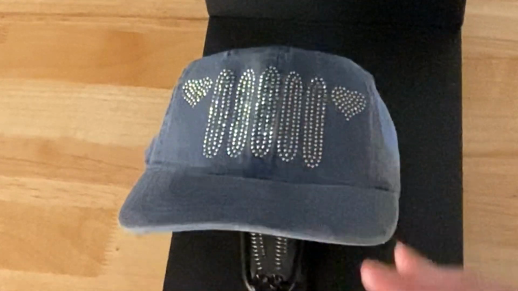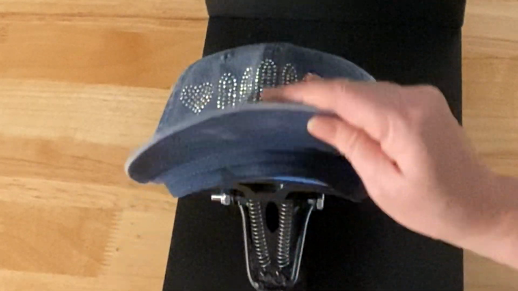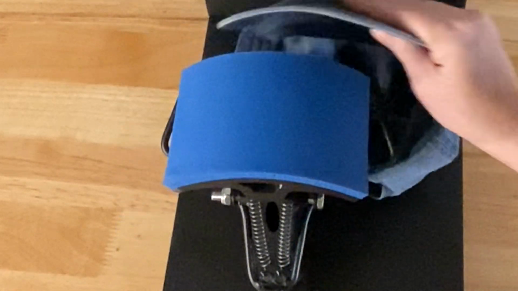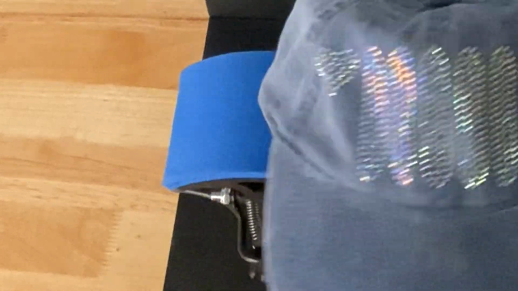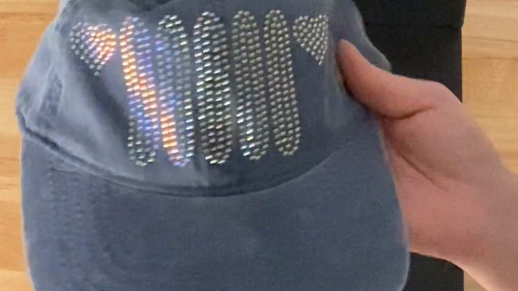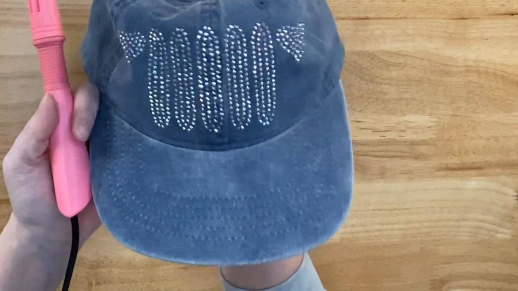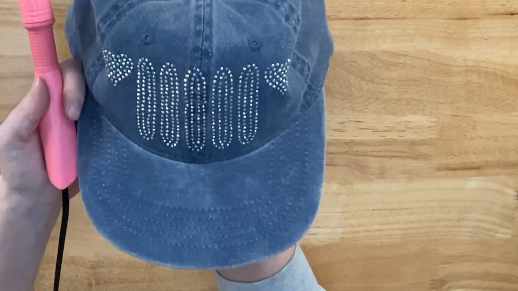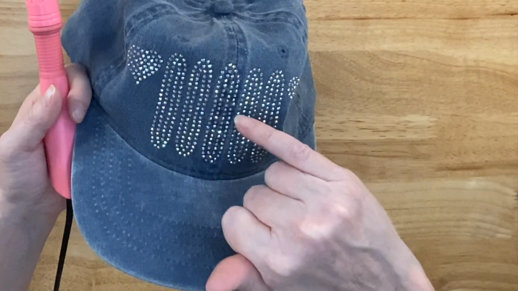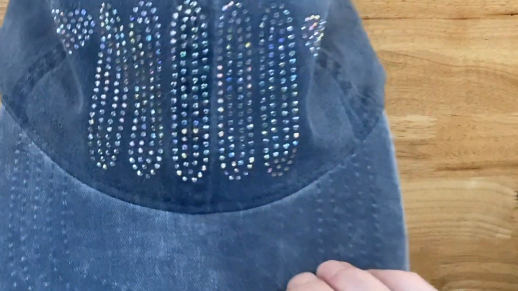Then to take the hat off, push the lever down. It releases the tension and just pull your hat off. So cute. All right, so here's my hat, and it's cute, but I see a rhinestone that really bothers me. Right there. It's really out of place.